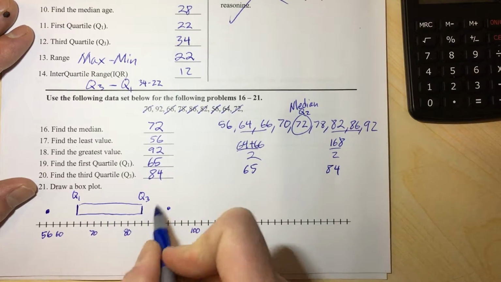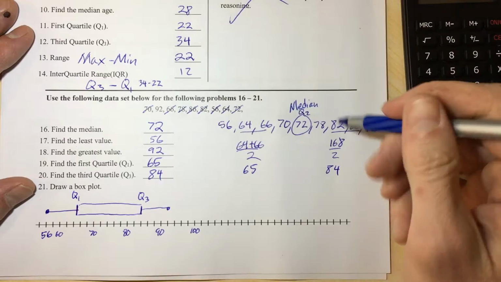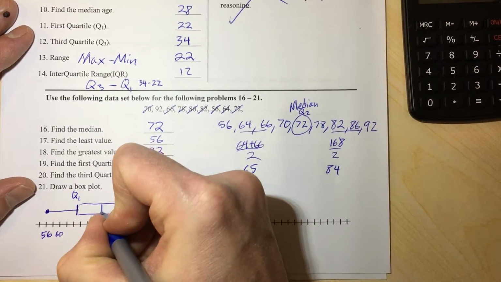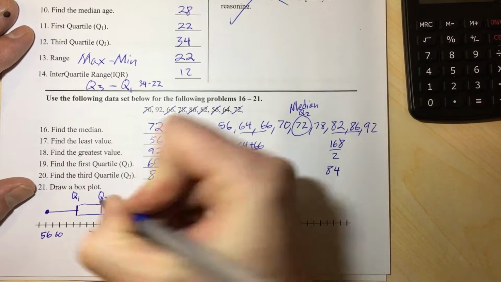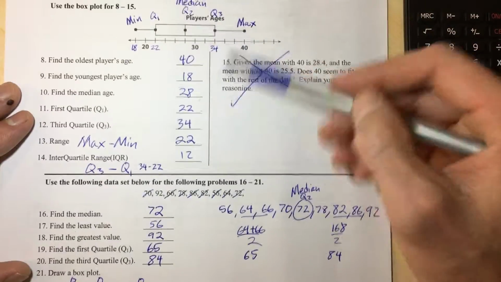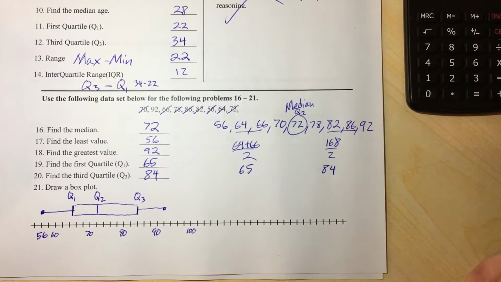We're starting to get our box plot. We're going to draw our little whiskers out here. And then our median, our Q2, is 72, so we're going to put our middle line right there. And then you're done. So all that information is right here, just like we figured out that information between 8 and 14, okay? So I'm going to do the last page on a separate video because this one's getting a little long. It's 15 minutes, so good luck on your test.